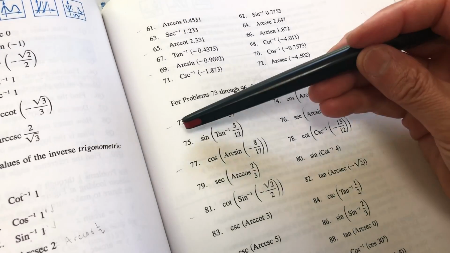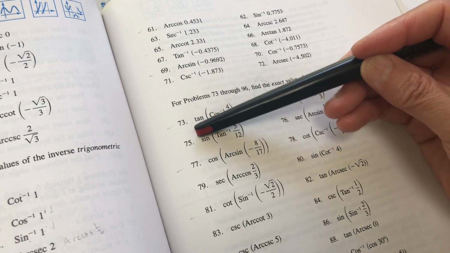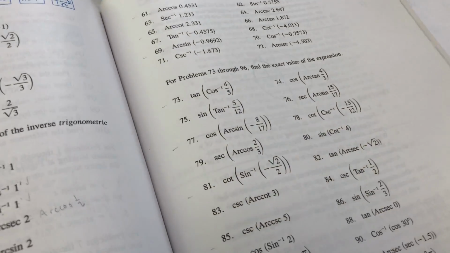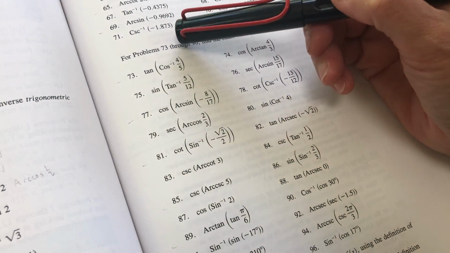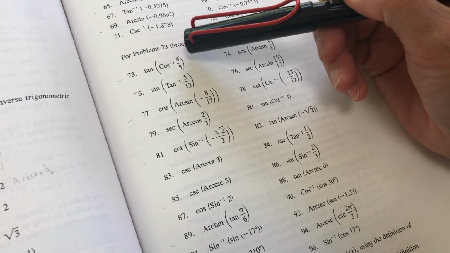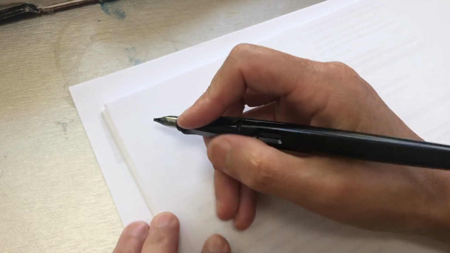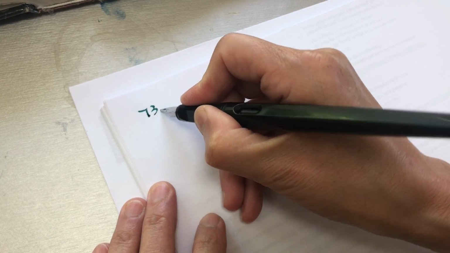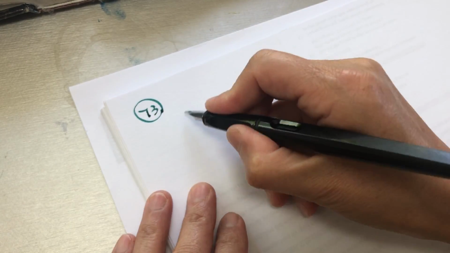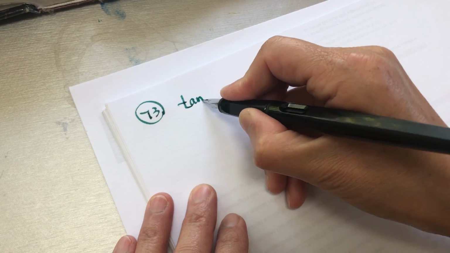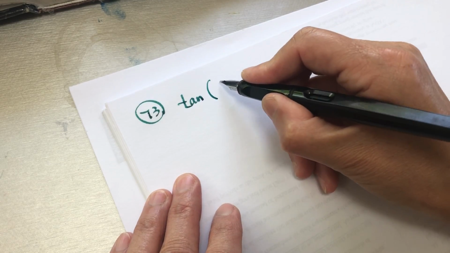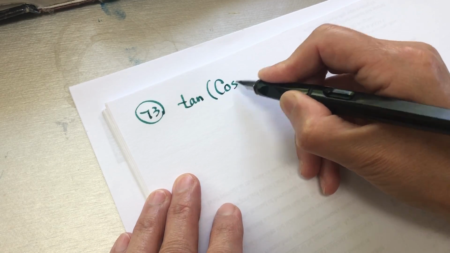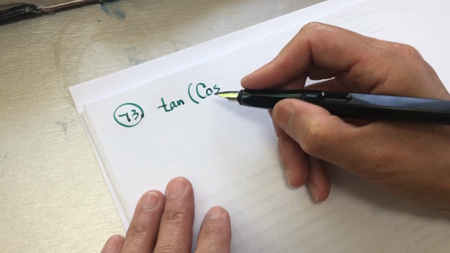And we do 73 and follow on. So I will copy this problem: tangent, cosine inverse of 4 over 5. Oh, that is a capital C.